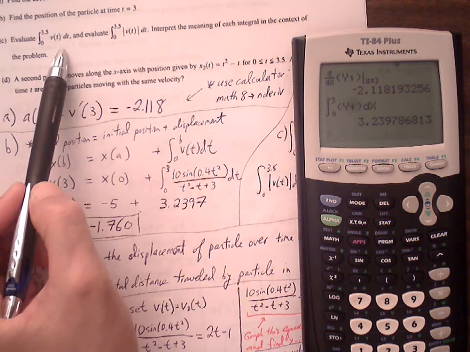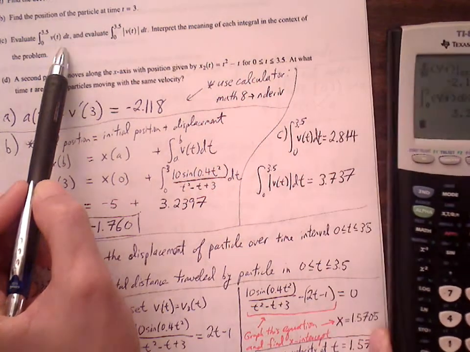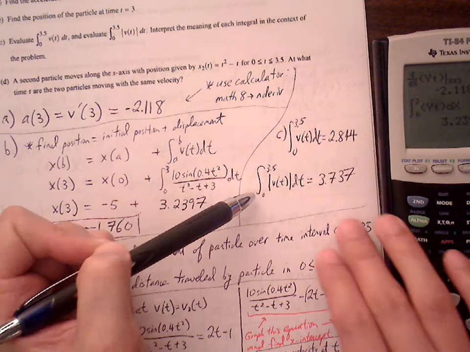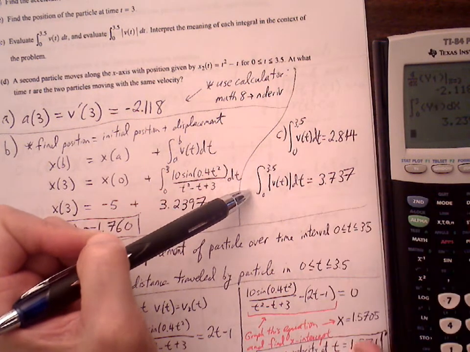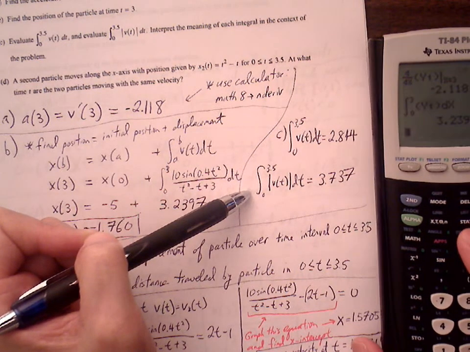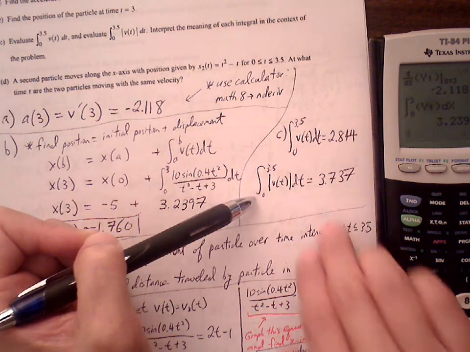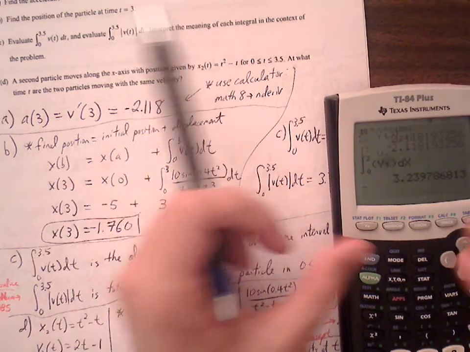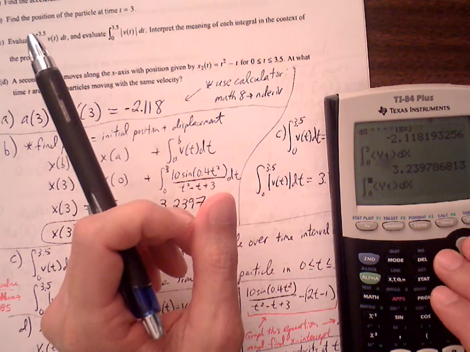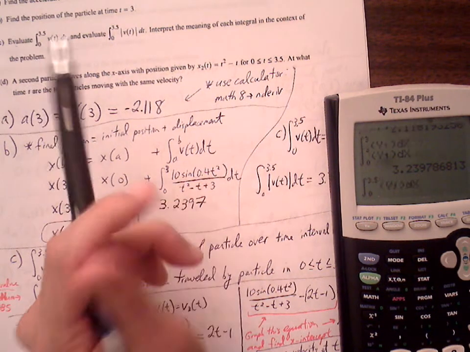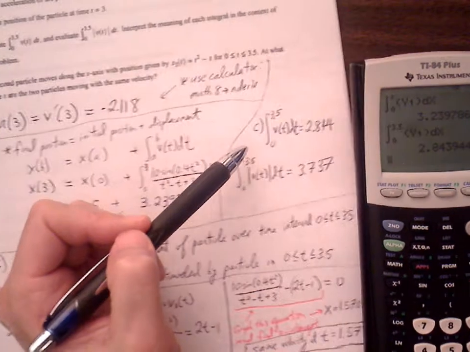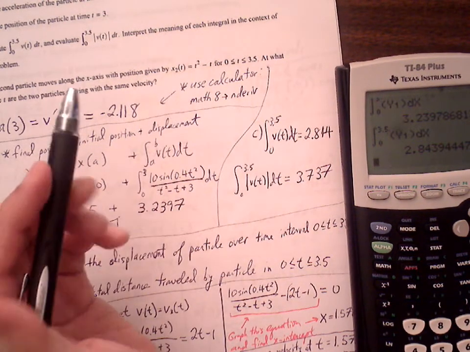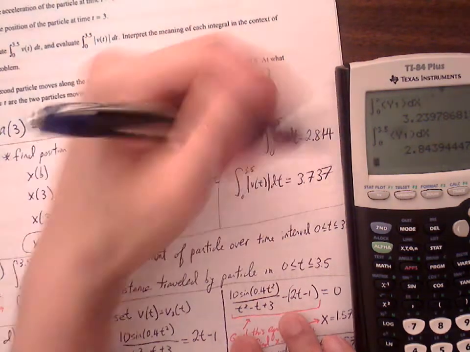Part C, evaluate the definite integral from 0 to 3.5 of v of t dt, okay, which we did, 3.73. 3.5. So we're going to have to reevaluate from 0 to 3.5. So displacement is 2.843. Okay, 2.844.